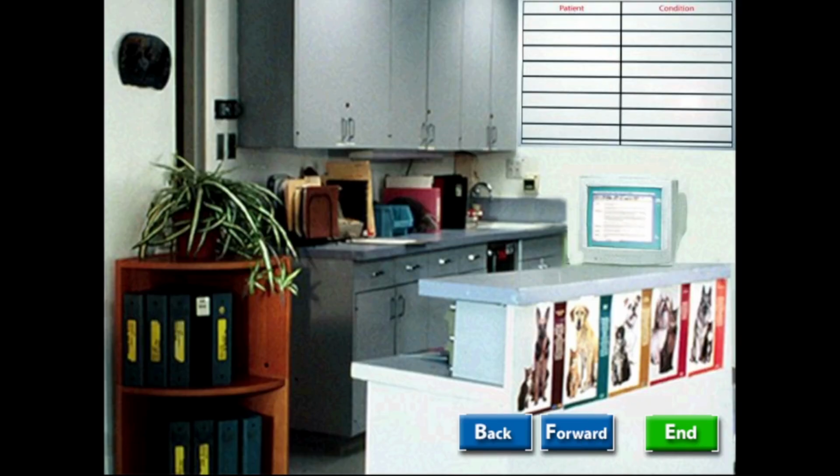This is the reception area. This is where you'll find the whiteboard, which shows the status of new and ongoing cases. Click on the whiteboard to select your case and begin to work on the patient.